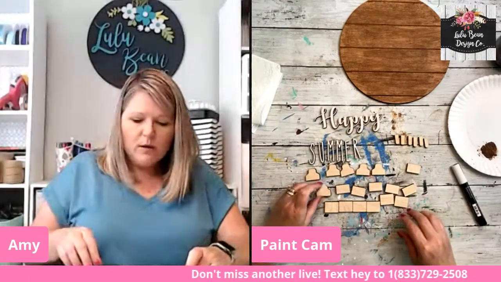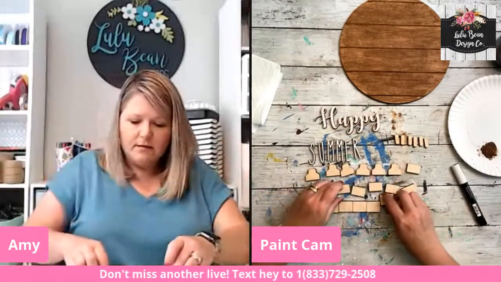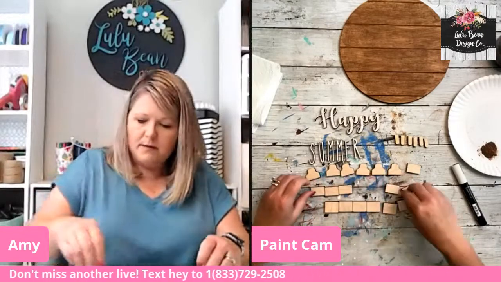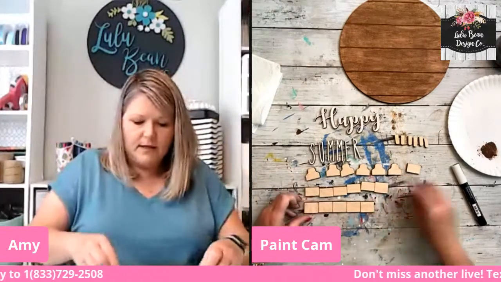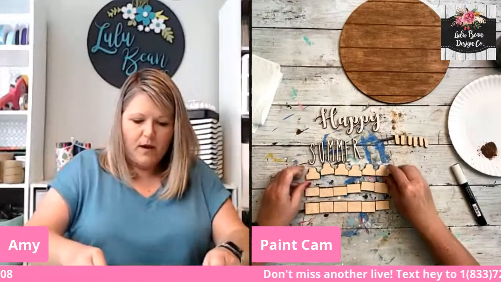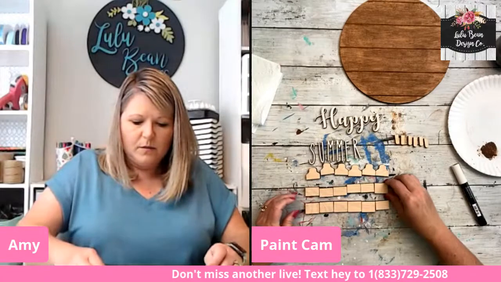Okay, so let's see. The middle pieces of these little bomb pops are going to be white. Let's see. Yep. Okay. So wait a minute now.